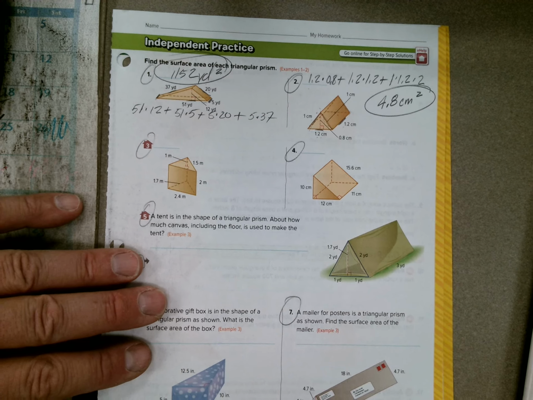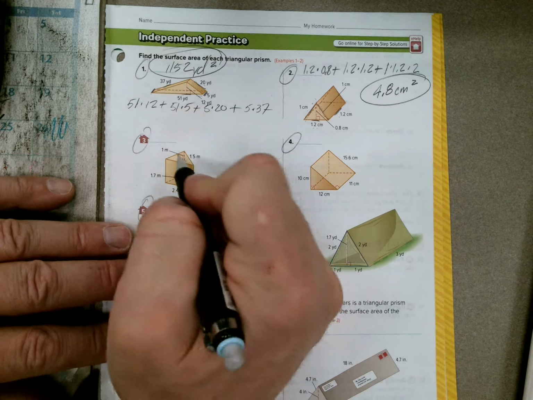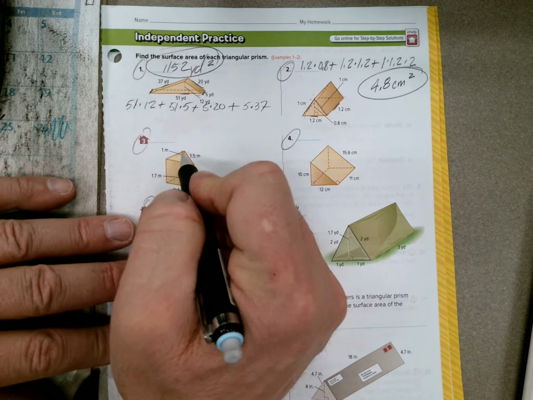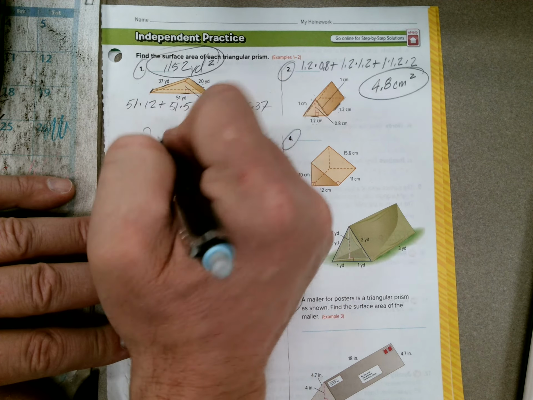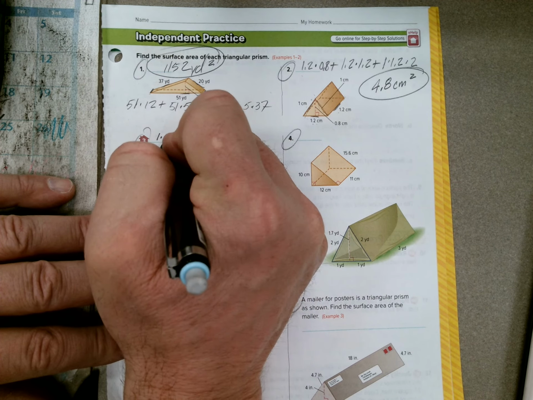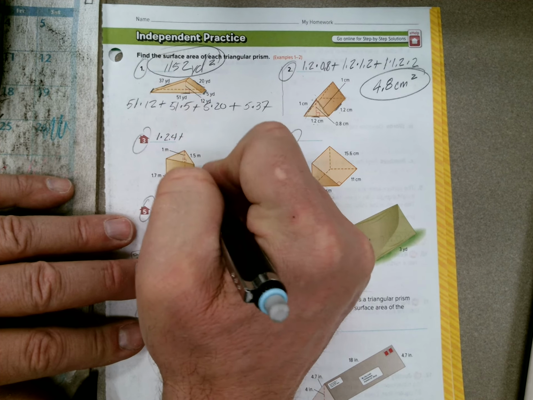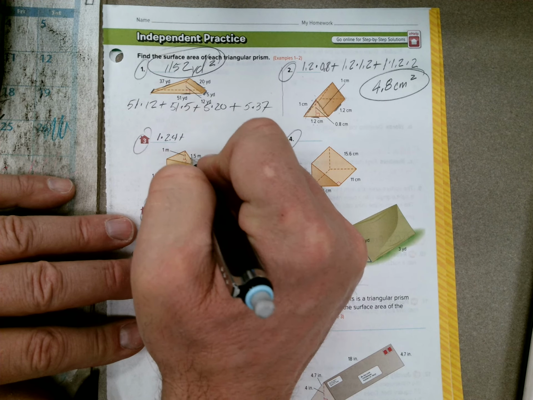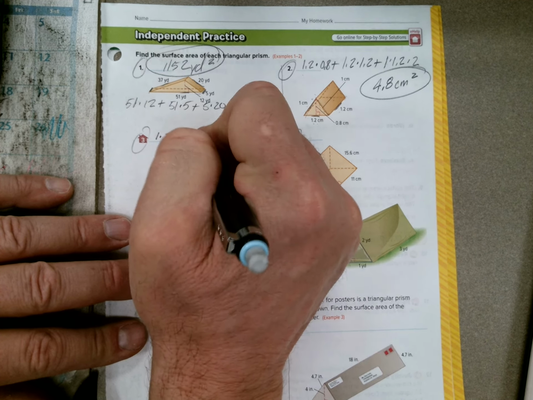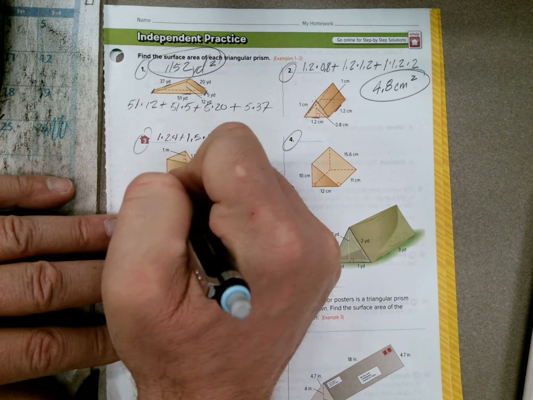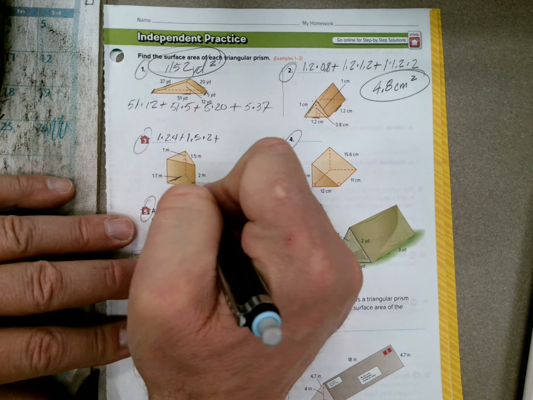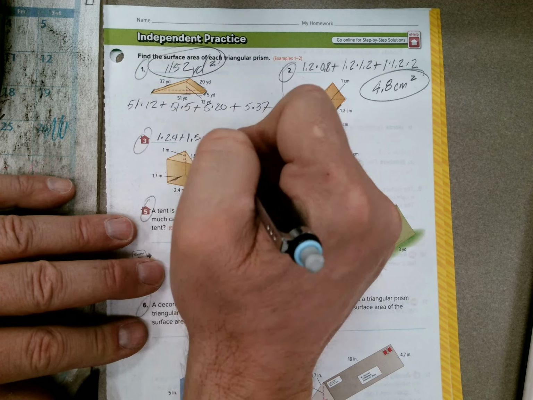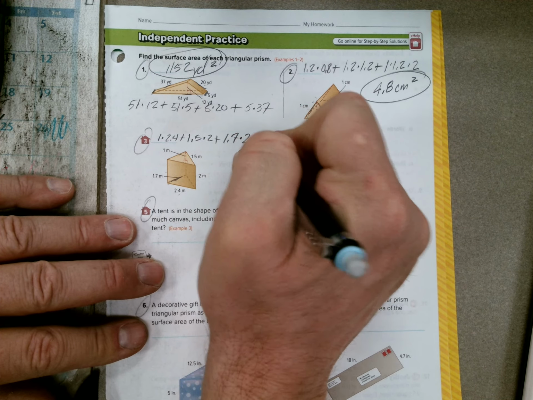Let's slide down to number 3. Let's take care of our triangles. The height of the triangle is 1. The base of it is actually 2.4 plus. Let's take care of this side now. It's 1.5 times 2 plus this side. It's actually 1.7, and I'm going to bring that 2 over, plus.